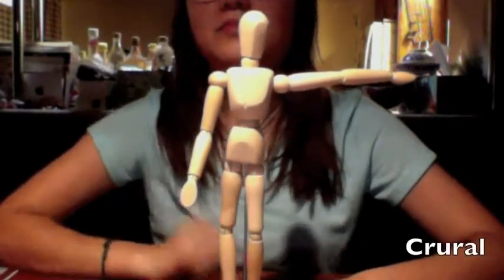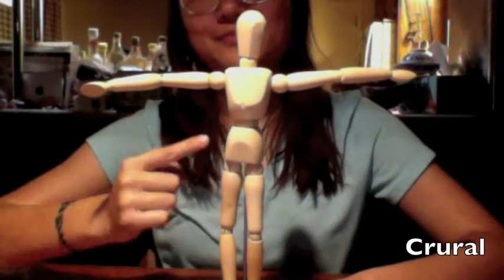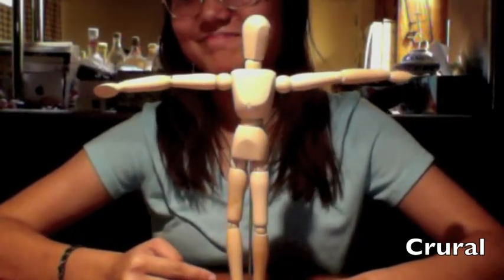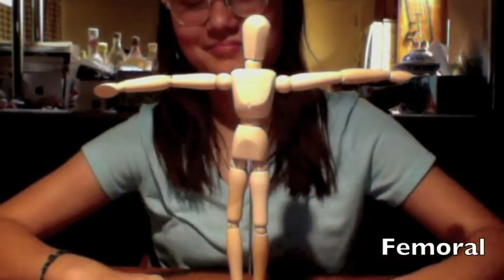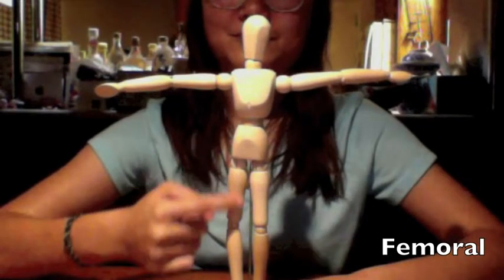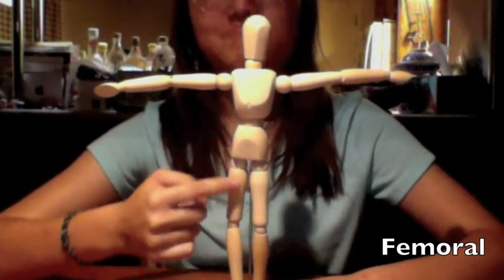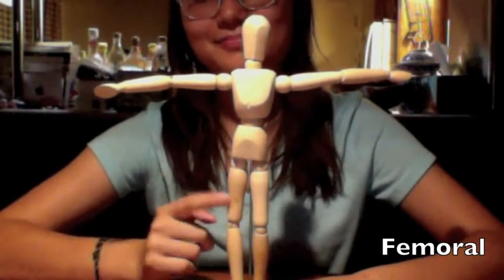Now let's learn more about the lower part of Bob. His crural is his leg. It's like rural, but with a C in front. And I guess if you work on rural farms, you use your legs. This is the femoral or thigh. This is where the femoral artery, the one thing that gets consistently mentioned in every medical drama when someone's about to die, yeah, that one, that's where it's located.